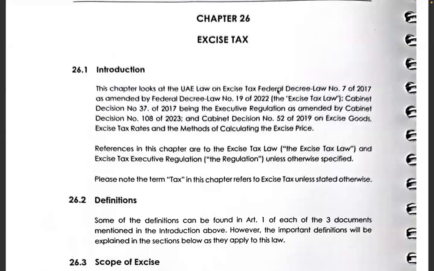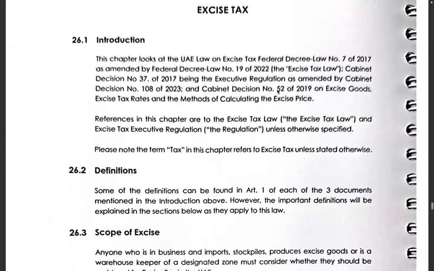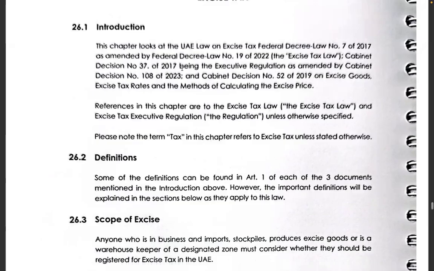The chapter looks at the UAE law on excise tax, which is Federal Decree Law number 7 of 2017, as amended by Federal Decree Law number 19 of 2022, the excise tax law, Cabinet Decision number 37 of 2017, being the executive regulation, as later amended by Cabinet Decision number 108 of 2023 and Cabinet Decision number 52 of 2019 on excise goods, excise tax rates, and the methods of calculating the excise price.